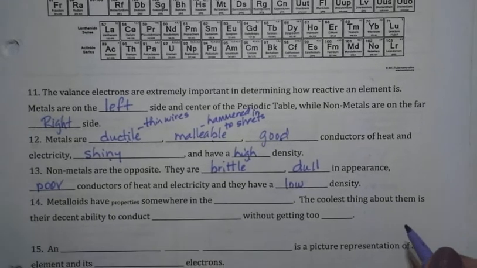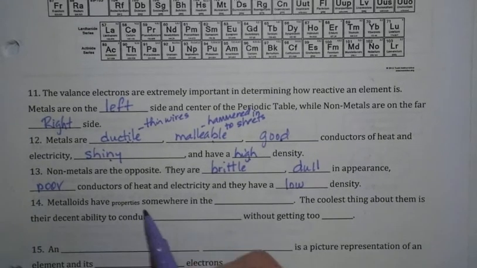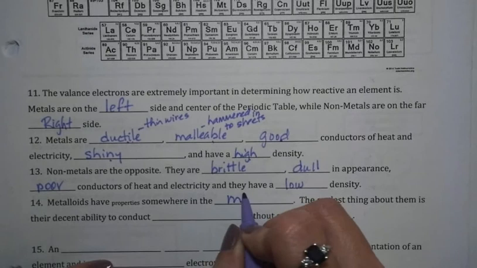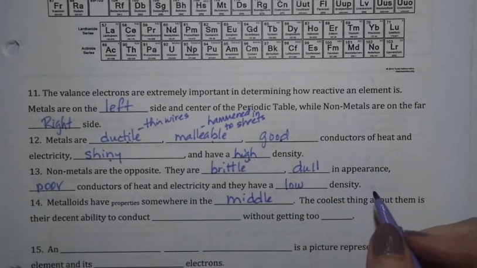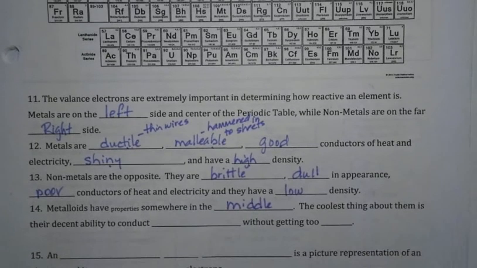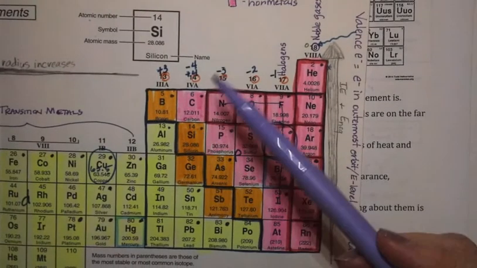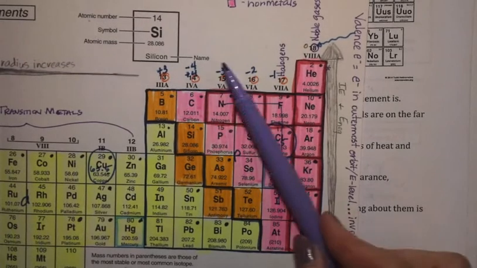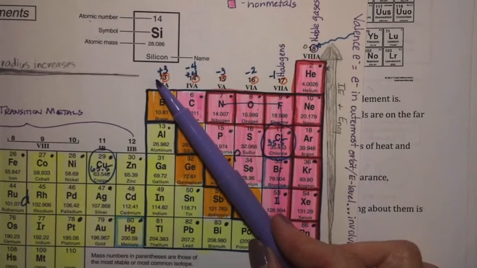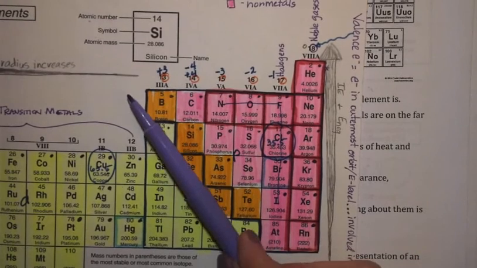Metalloids have properties somewhere in the middle. That means they have properties of both. A lot of times what we do with the metalloids, and here are the metalloids right here, typically when we talk about them, if they're on the right-hand side with the non-metals, we kind of treat them more like non-metals. If they're on the left-hand side with the metals, we treat them more or less like metals.